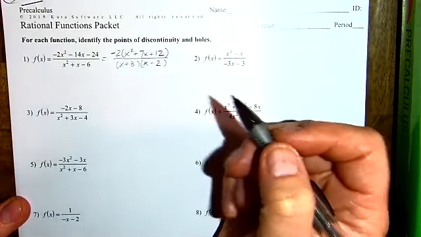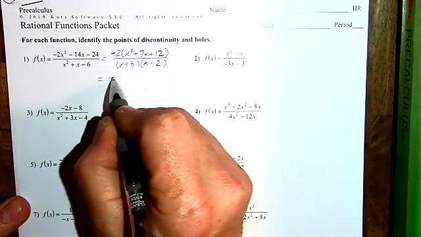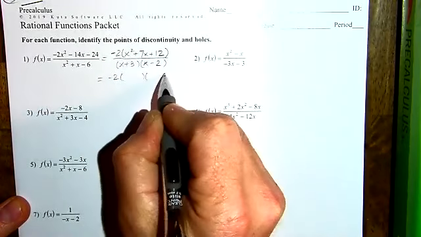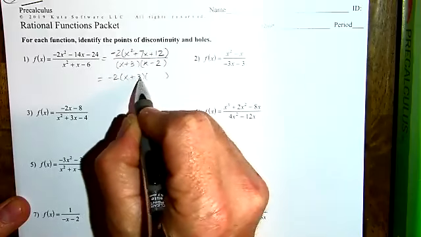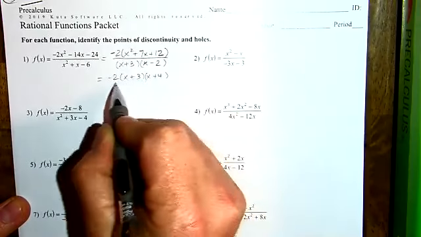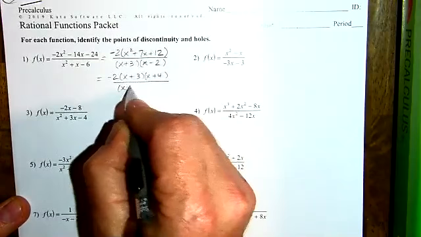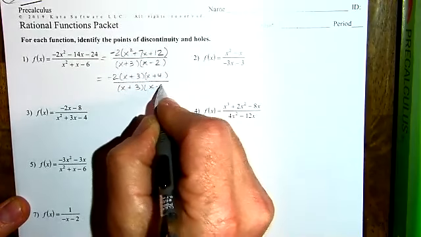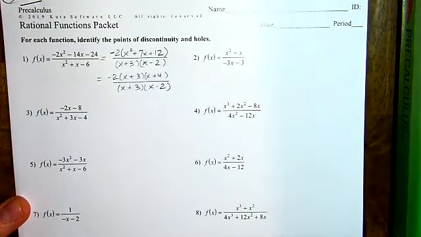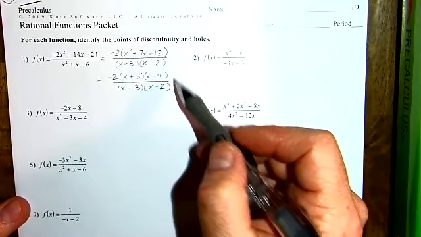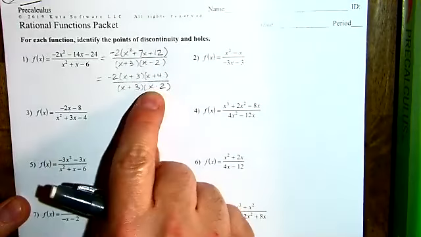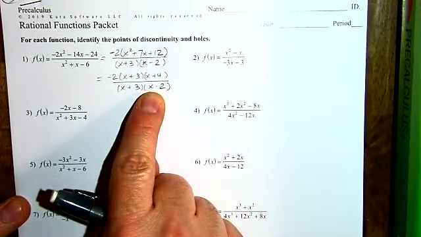We would end up with this, and then we would go back to that numerator and factor the numerator like this. After checking really carefully, we'd notice that that's as much as we can do to factor the numerator and the denominator. And that's all I'm asking you to do for problems 1 through 20 in this packet this week.